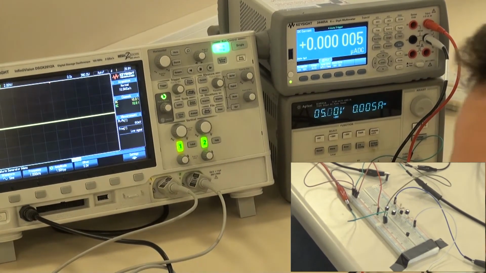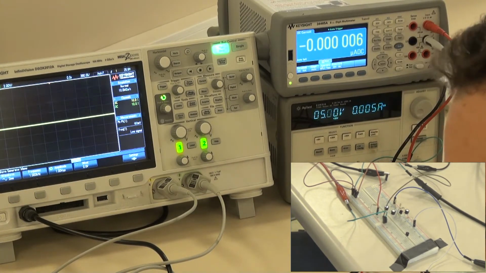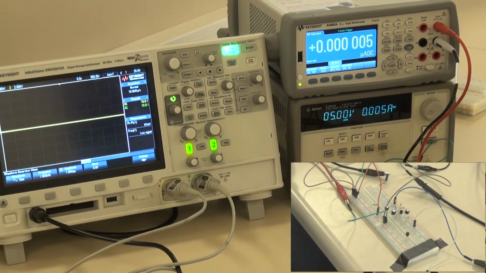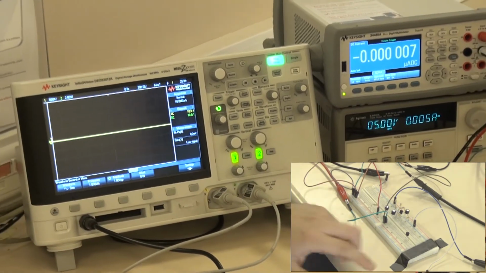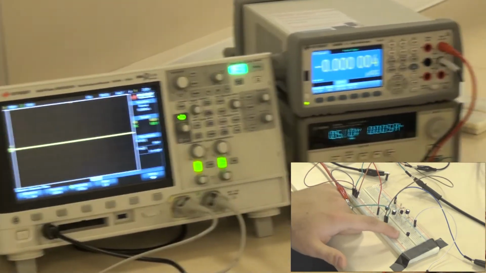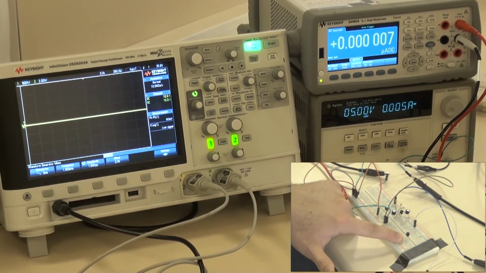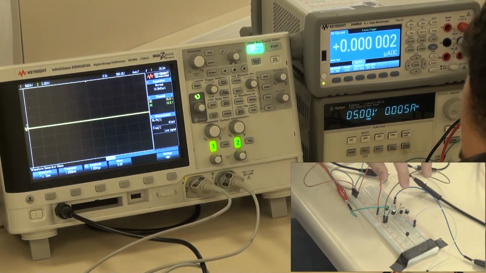For the second part, we are now building a common source amplifier. First of all, we will build the circuit that is mentioned in the lab manual. Before going into that, I want to remind you that the left leg is the drain, the middle one is the gate, and the right one is the source.